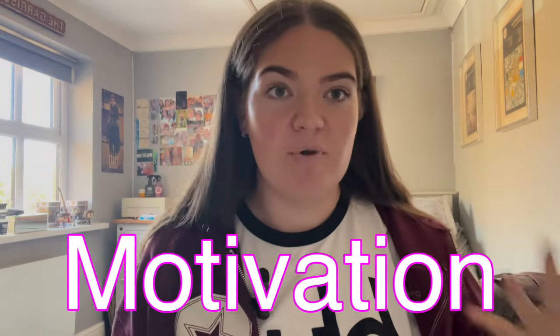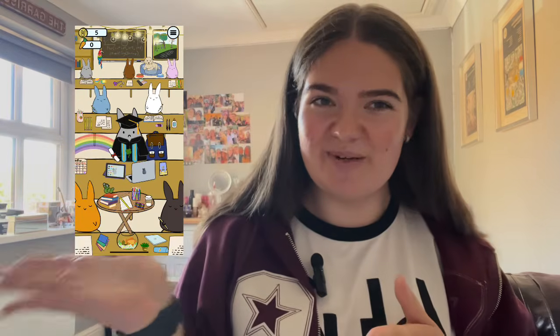Top tip number 5, and that would be motivation. So how am I going to stay motivated during my revision? Well, I would suggest downloading apps, and my favourite was Study Bunny. For those who don't know, I'll insert my little bunny here.